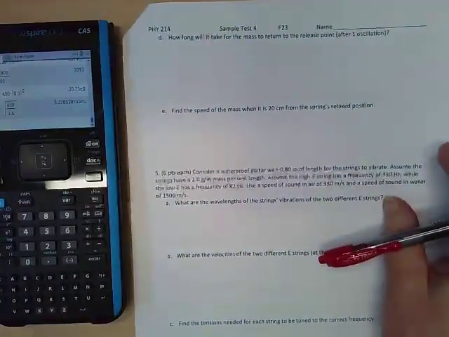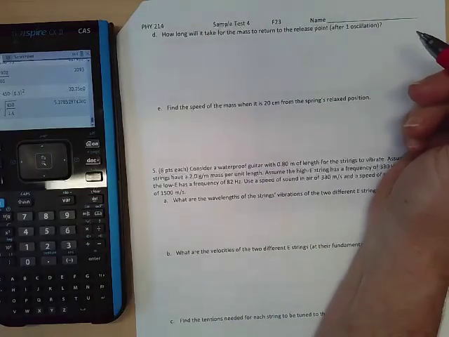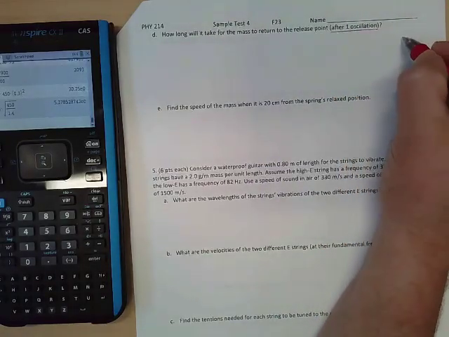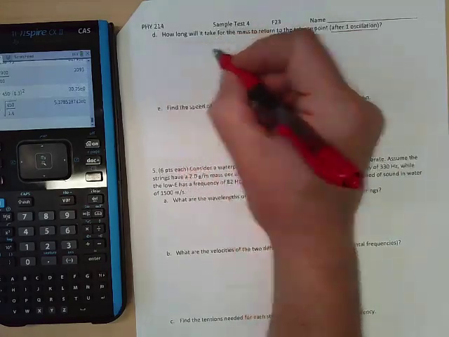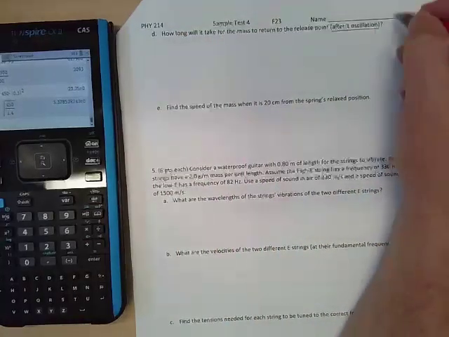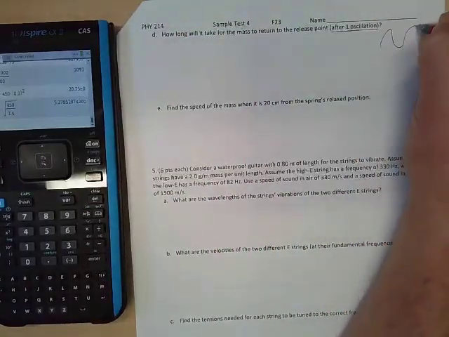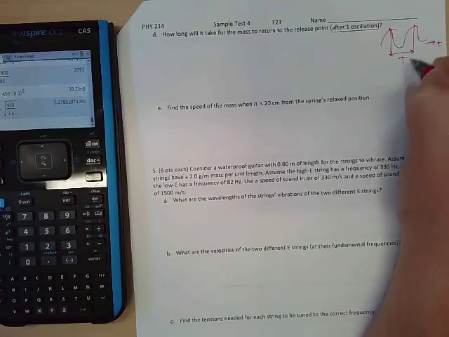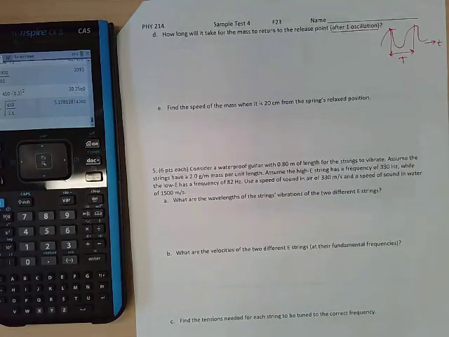Continuing on, how long will it take for the mass to return to the release point after one oscillation? The mass goes all the way in and then comes all the way back to where it was released, and it just keeps going back and forth, making a sine wave, right? We're looking for the distance between the two maximums when this is plotted versus time. And this is what we call the period for one oscillation.